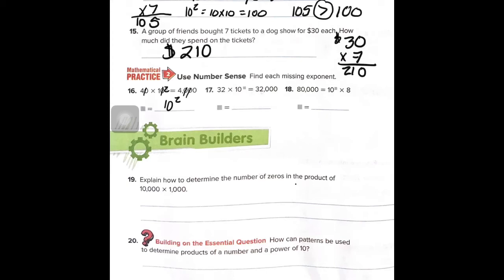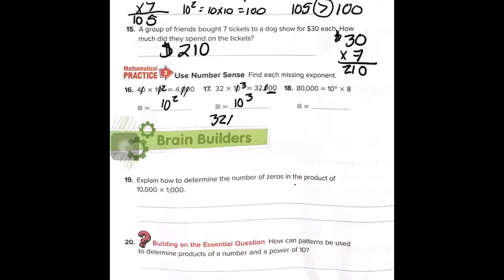All right, number 17. We have 32 times 10 to some power equals 32,000. So there's a 0 in that 10. Mark it off. And I've got 2 zeros that are not accounted for, so I need to add that into the exponent. So total, I'm going to have 3 total with all those zeros that are going to be packed in right there.